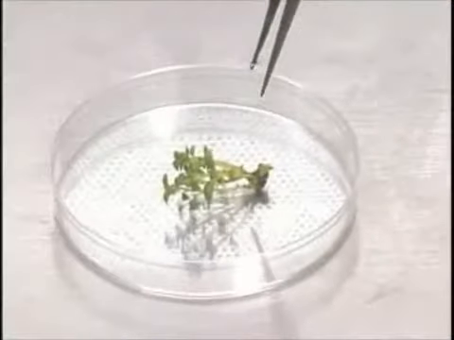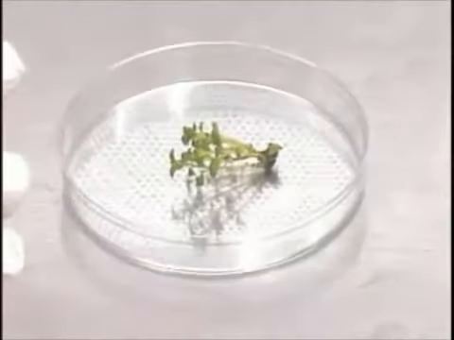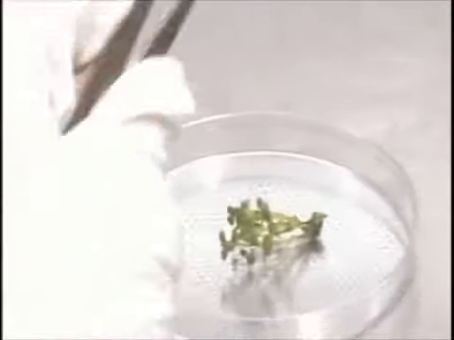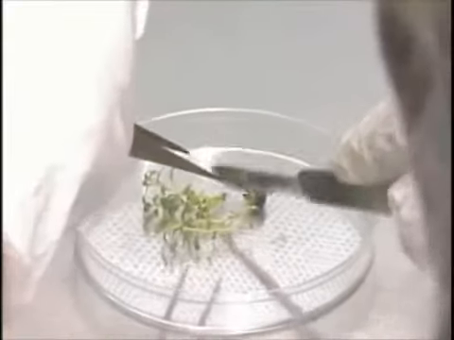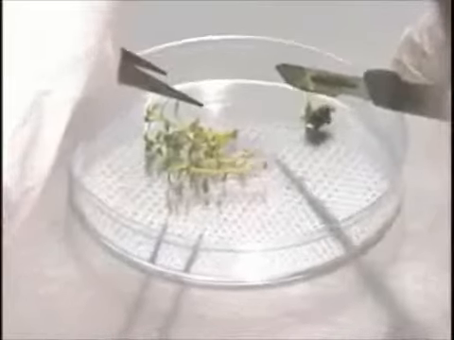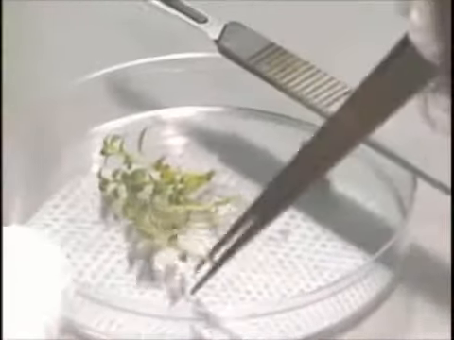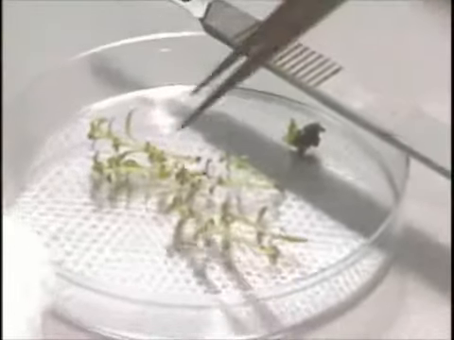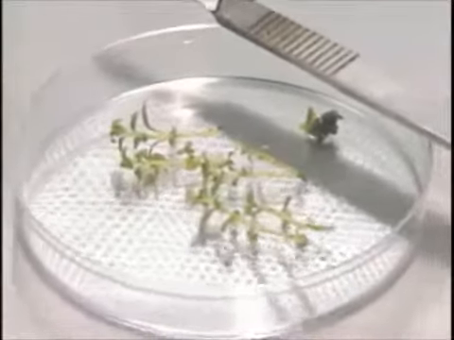Can't touch it with our fingers to avoid contamination. Lay it on the surface of a sterile petri dish. Sterilize the scalpel. And use that to cut away the callus and basically divide that clump into a number of individual shoots. There are 5, so that's a 5 or 6-fold multiplication rate.